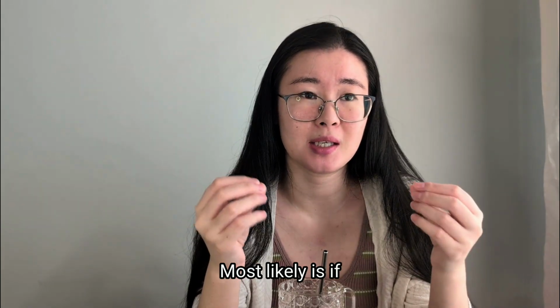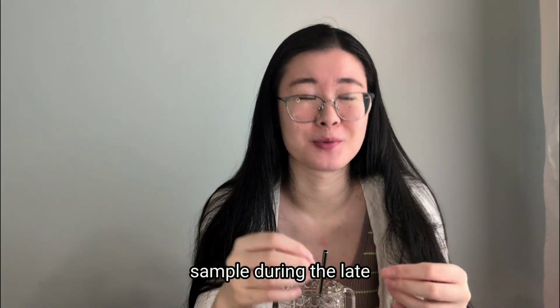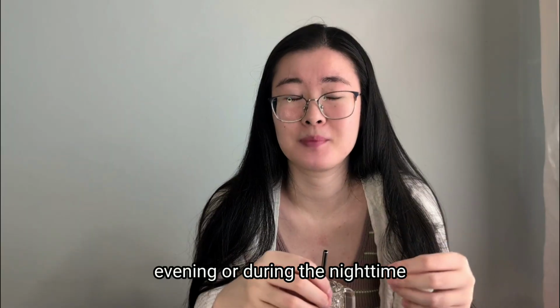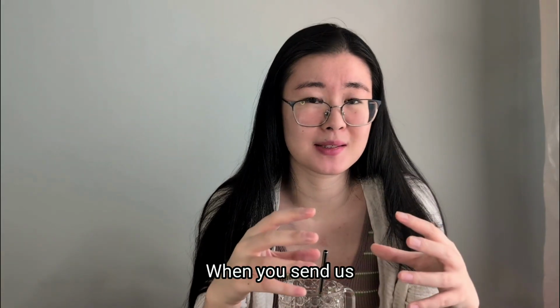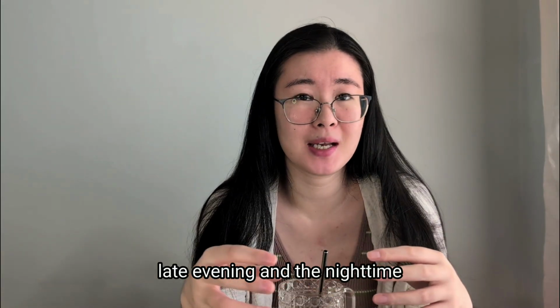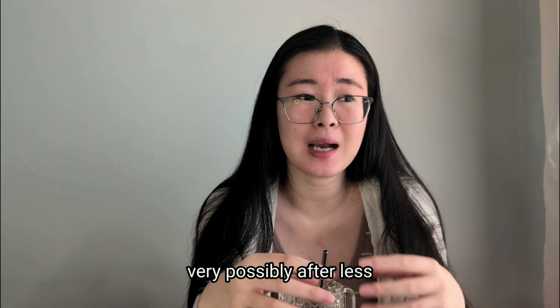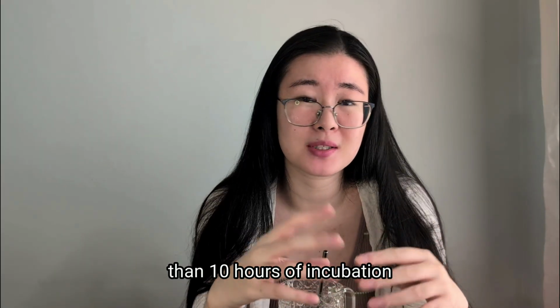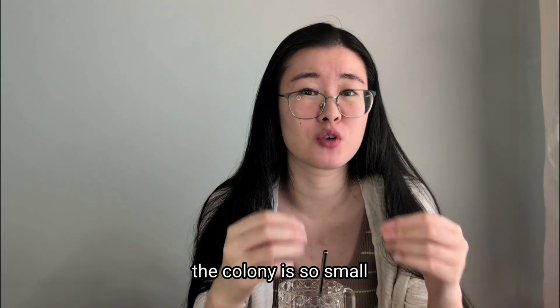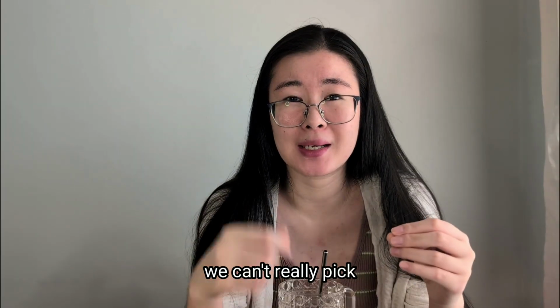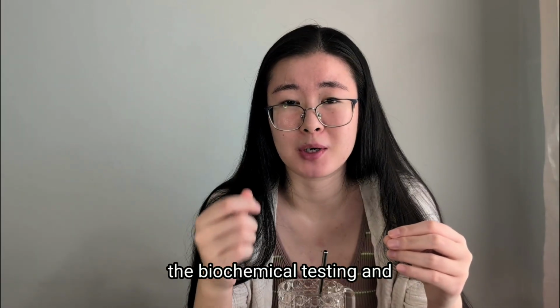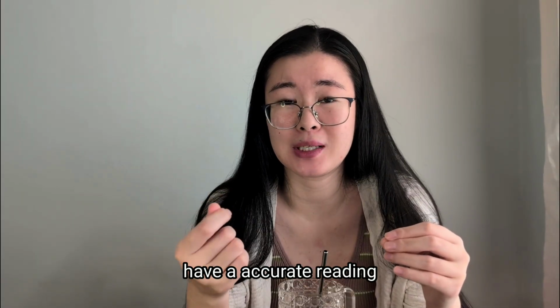Most likely is if you send us the sample during the late evening or during the nighttime. When you send us a sample during the late evening and the nighttime, very possibly after less than 10 hours of incubation, the colony is so small we can't really pick it up to do the biochemical testing and have an accurate reading for you.